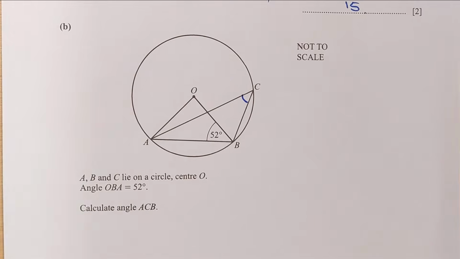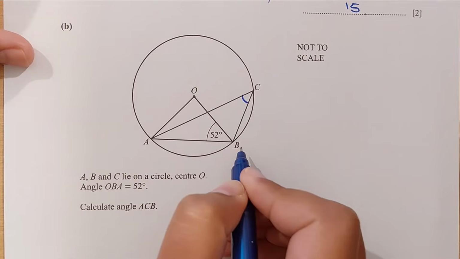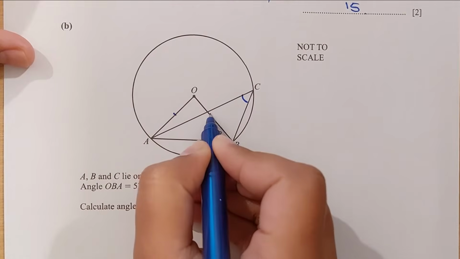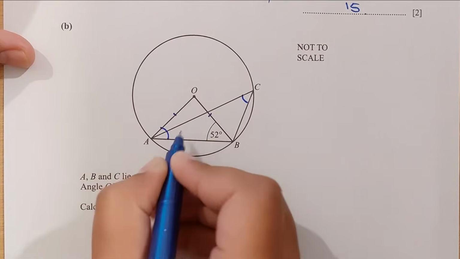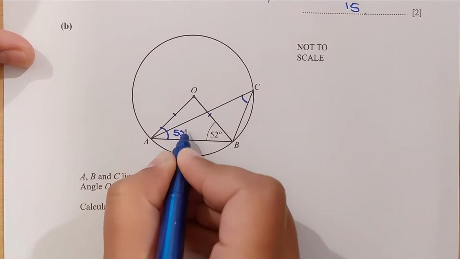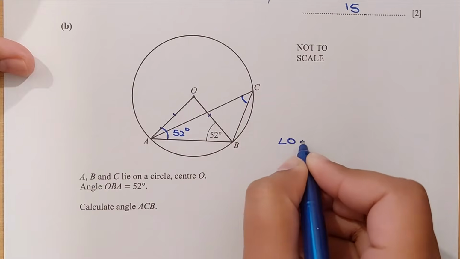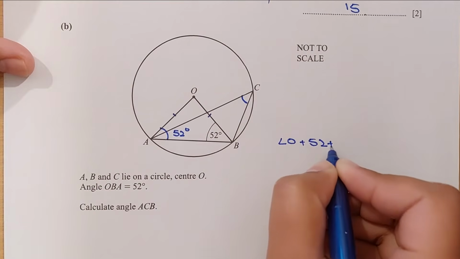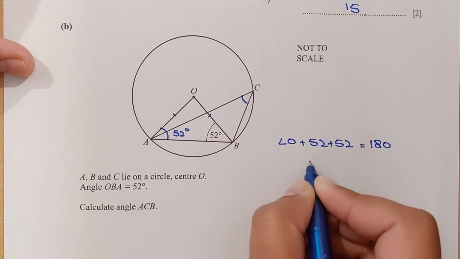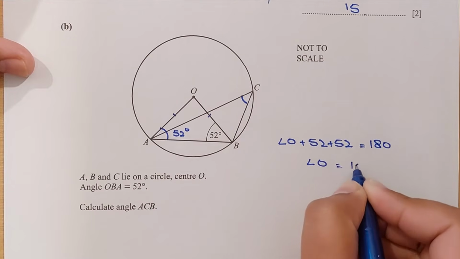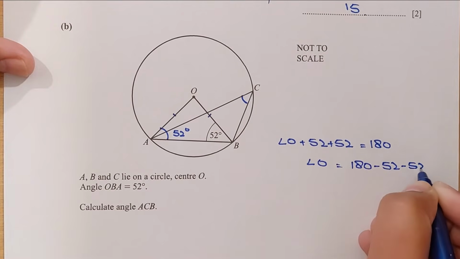Okay. As we can see, OA and OB are radii, so both sides are the same. It means angle A and angle B are the same. If this angle is 52, this angle is also 52. We can easily find the third angle by doing angle O plus 52 plus 52 equals 180. So what is angle O? That is 180 minus 52 minus 52.